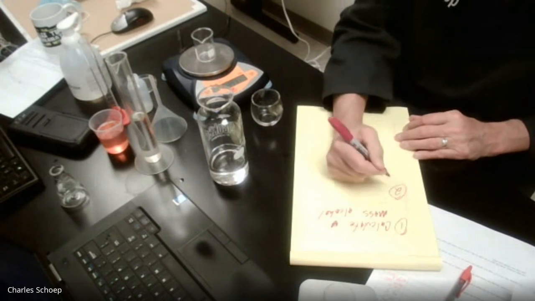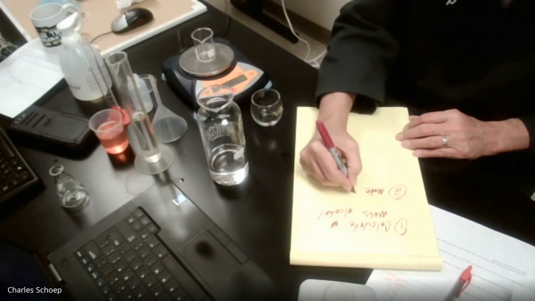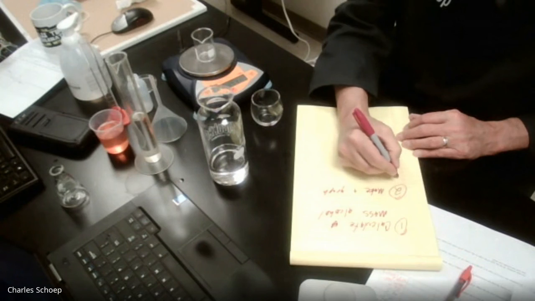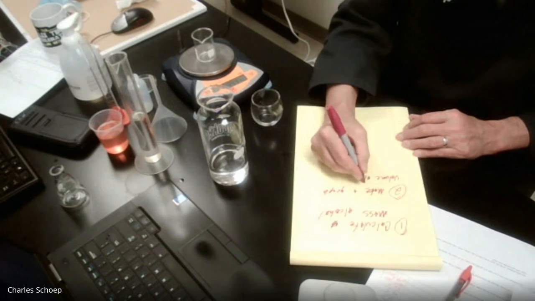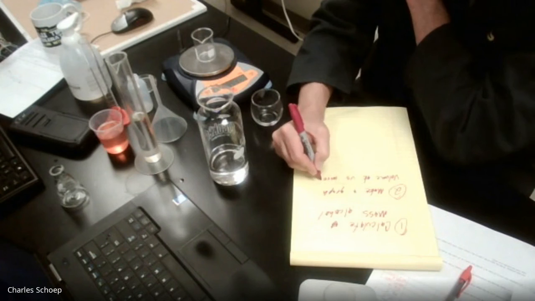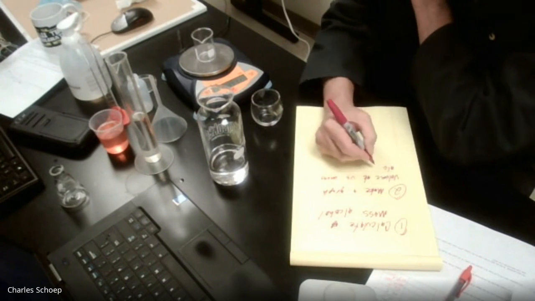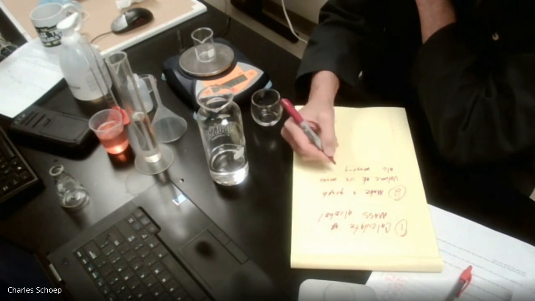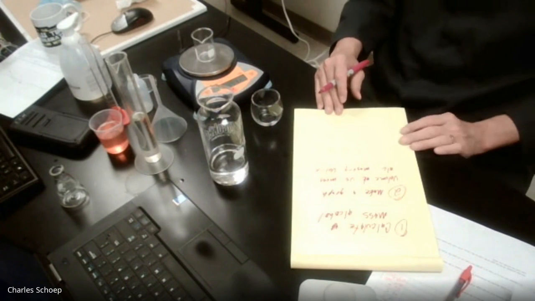Number 2, I want you to make a graph of volume of alcohol versus mass of the alcohol, where you have mass on the Y and volume on the X. Okay?